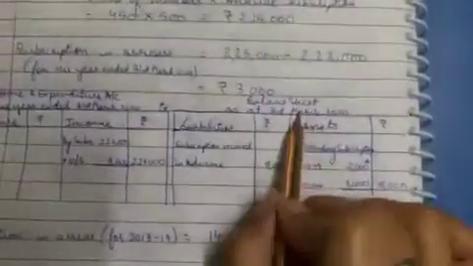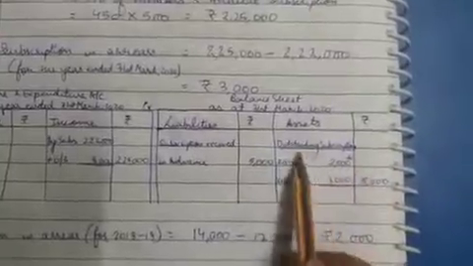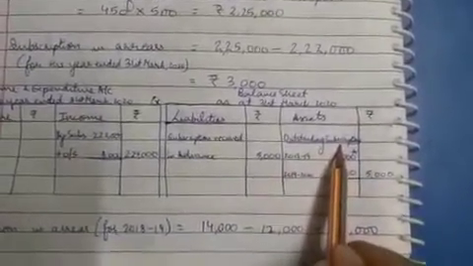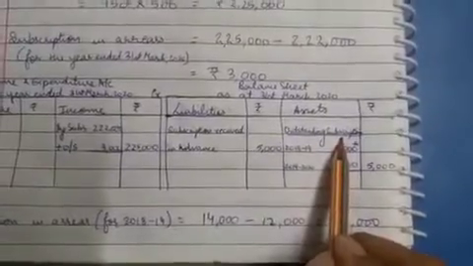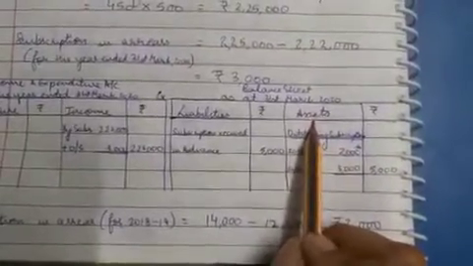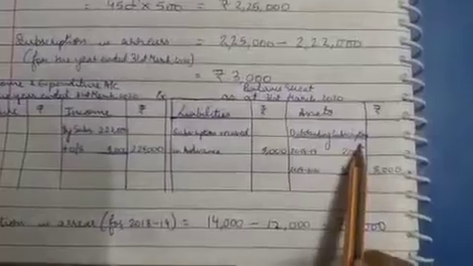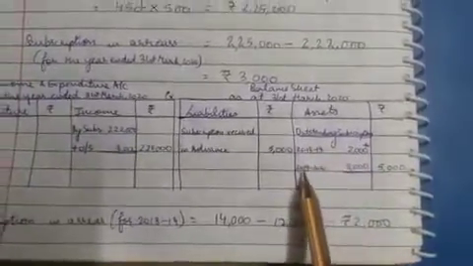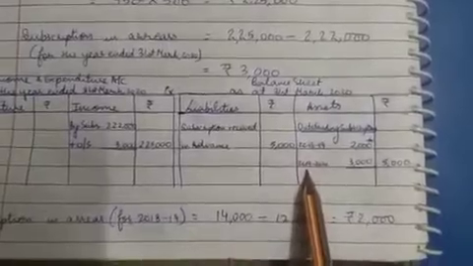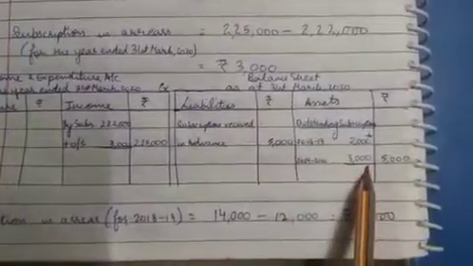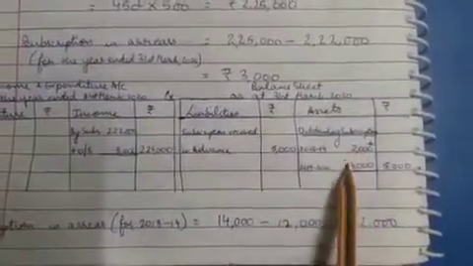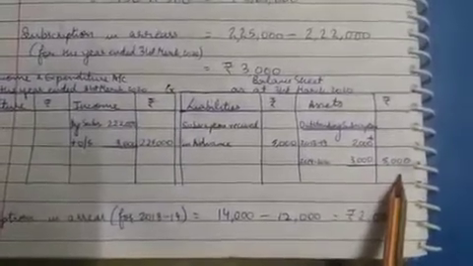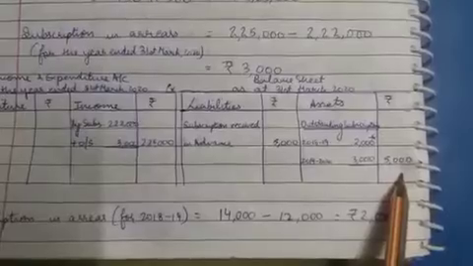Now, in the balance sheet, as the amount of subscription which is in arrears will be received by the organization in the future, it becomes our asset. Outstanding subscription for the year 2018-19 is 2,000 rupees and for 2019-20, that is the current year, is 3,000. The total amount receivable by the organization will be 5,000.